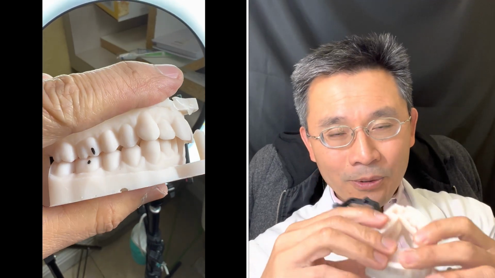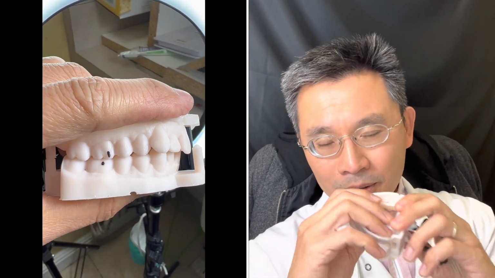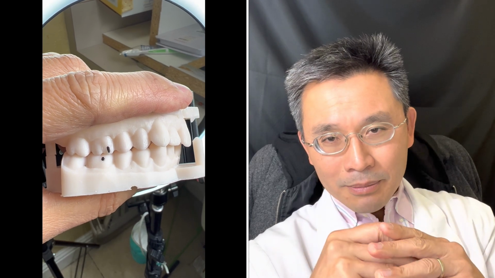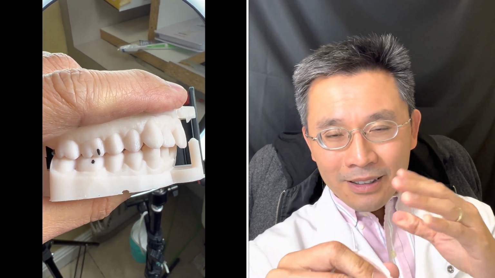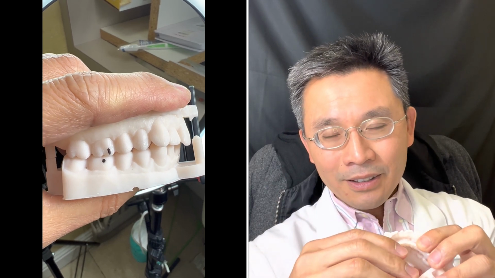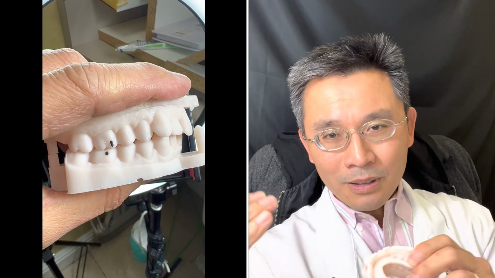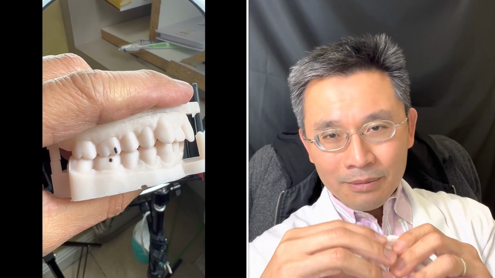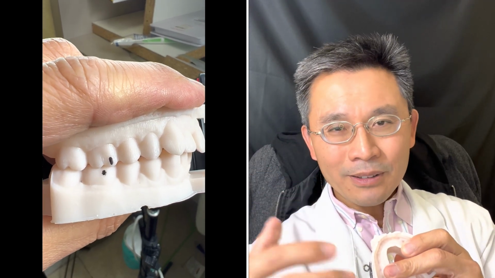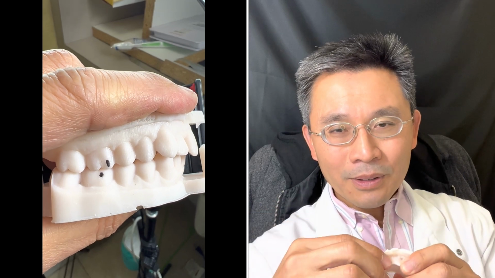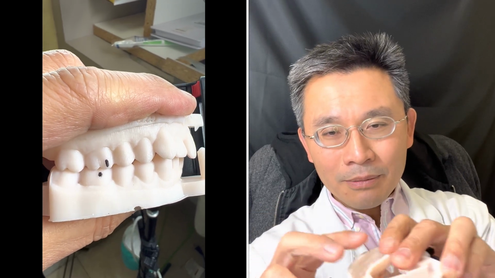As you can see, on the right side, the mesobuccal cusp of the upper is not at the buccal groove of the lower first molar. So you can see the first molar on the upper is not aligned with the first molar of the mandibular. That's the reason why we call it molar class 2 occlusion.